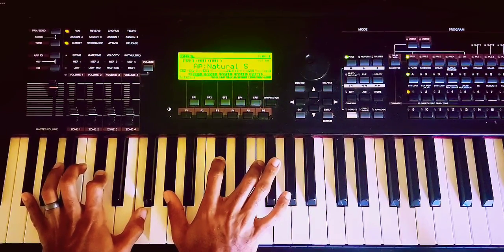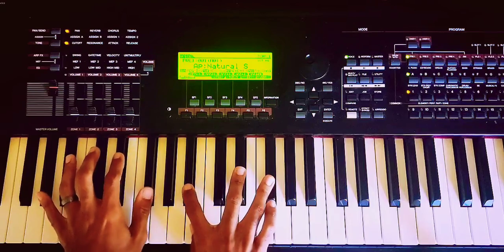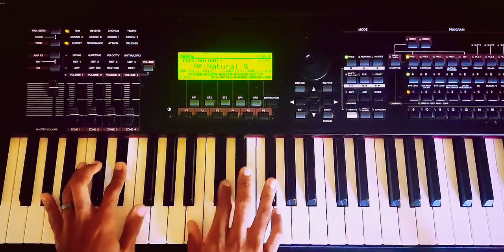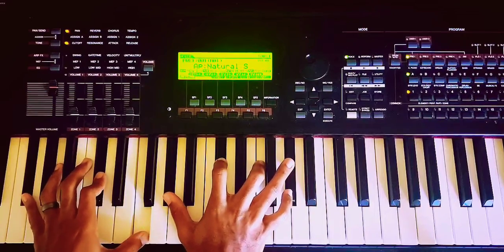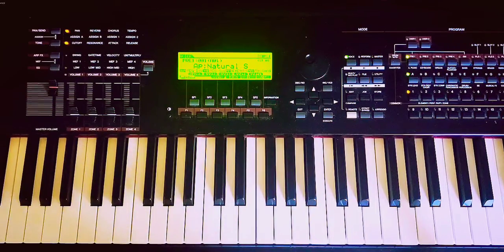Or you can do something like this, which leads to voice leading and different things like that. So that's what I want to cover. How can you take your playing to the next level by just creating melodies within your chords? So here we go.